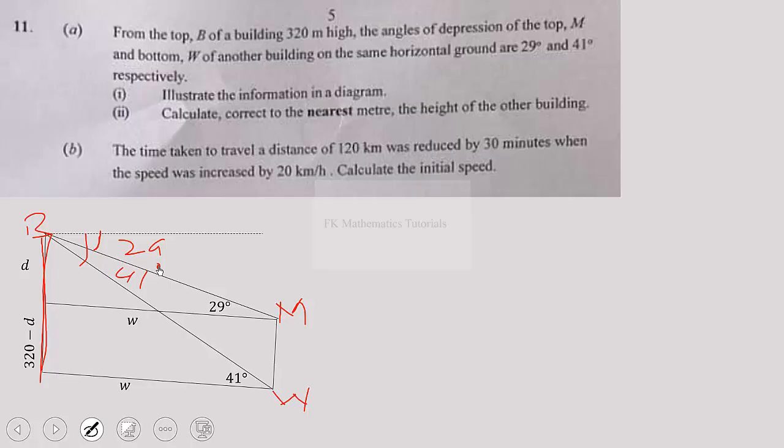So using alternate angles, we are able to get these angles, which is alternate to this, and this one which is alternate to this one. So we can form equations to calculate the height of the other building, which is MW. So this is how we go about it.